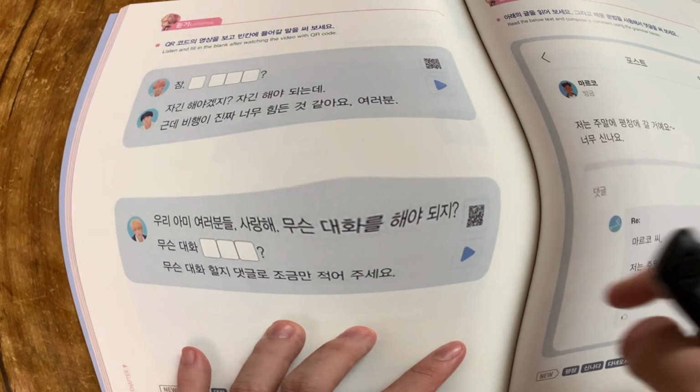참 잘 거예요? 자긴 해야겠죠. 자긴 해야죠. 자긴 해야 되는데 근데 비행이 진짜 너무 힘든 것 같아요, 여러분. They speak really fast. Nice.